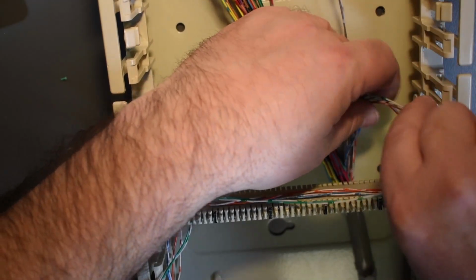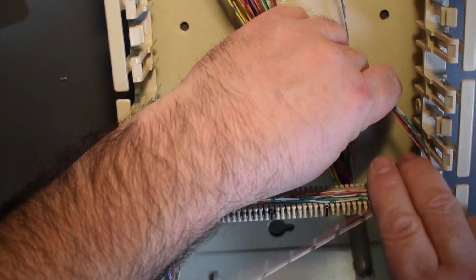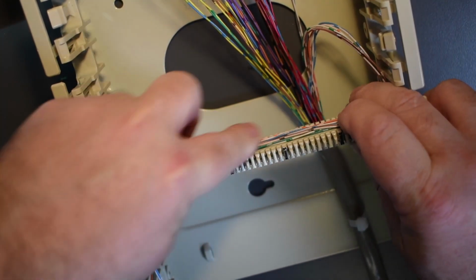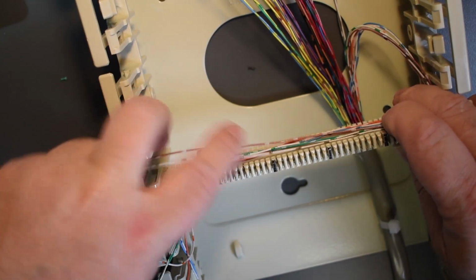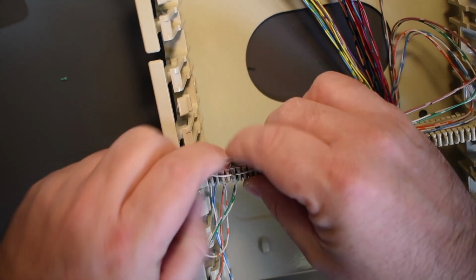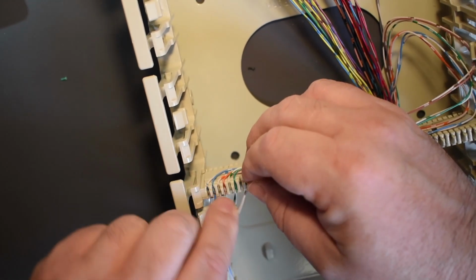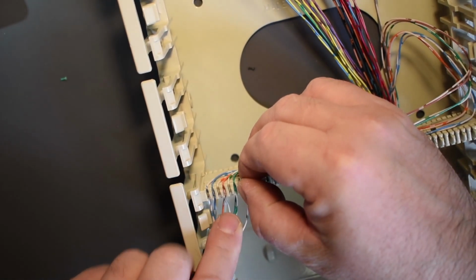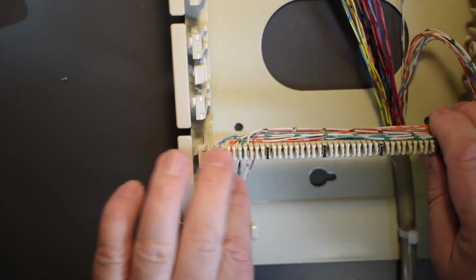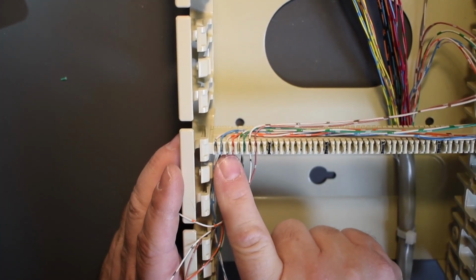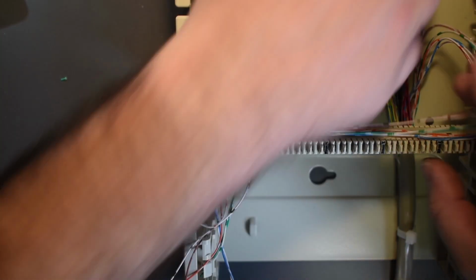Here, bring that pair along the slack, along the strip. And then group color goes first, which is white, brown. So blue, orange, green, brown, and the last one is the slate.